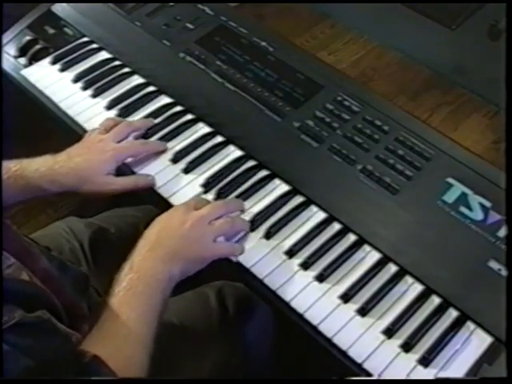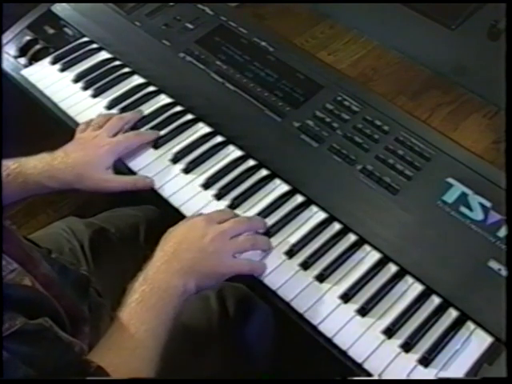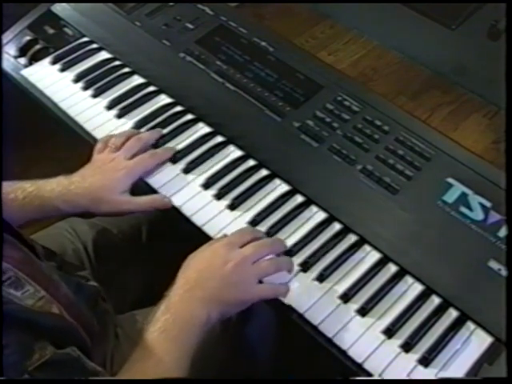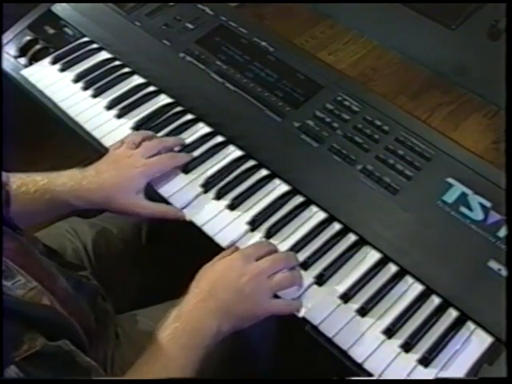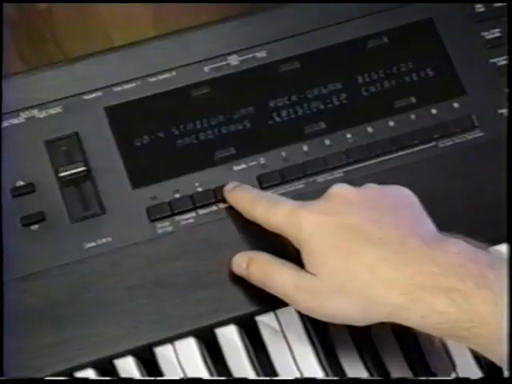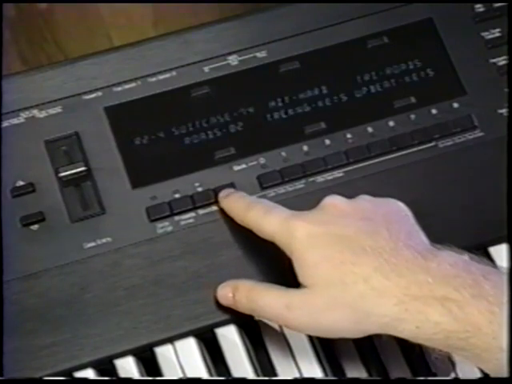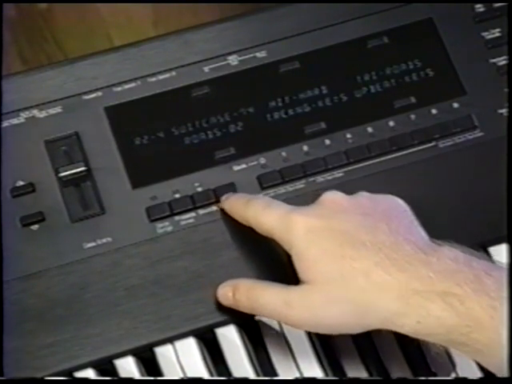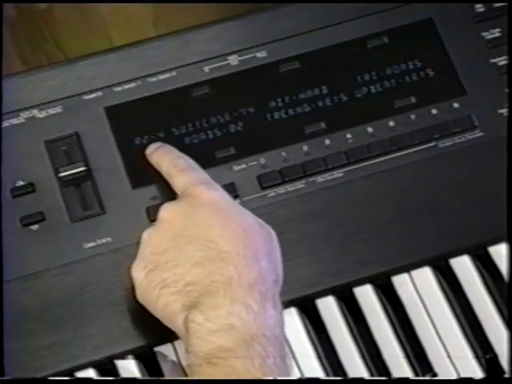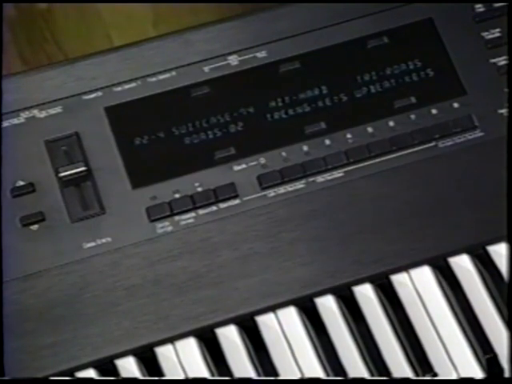TS banks are organized into larger groupings called bank sets. Press the bank set button a few times. Each time you press, the TS displays the new bank set and the sounds within it. The name of the bank set is located in the upper left corner of the screen. You can select banks and sounds from each bank set as described above.